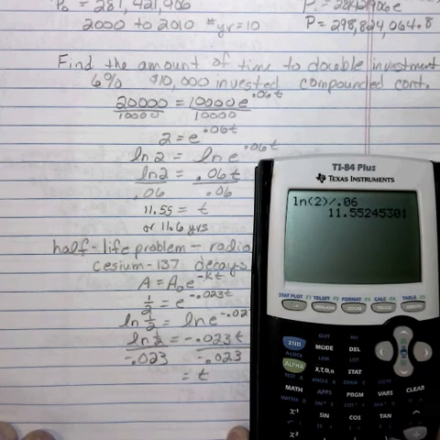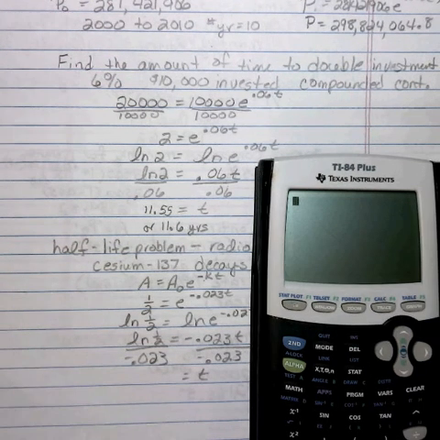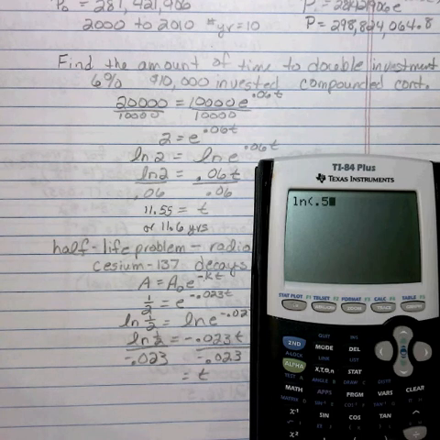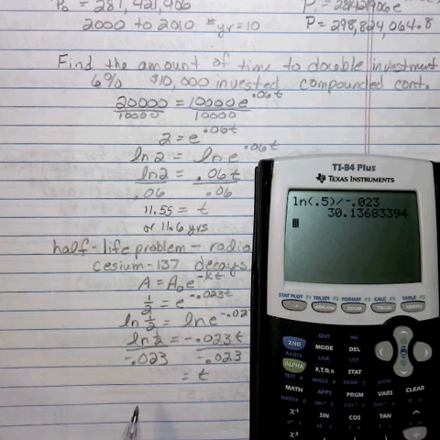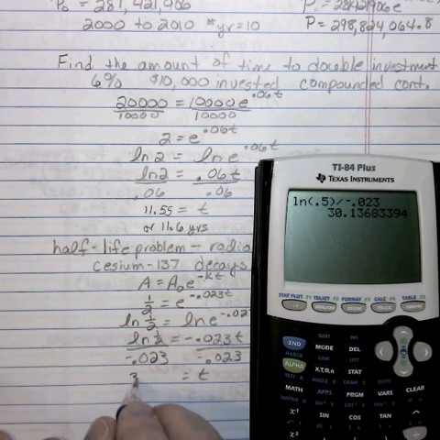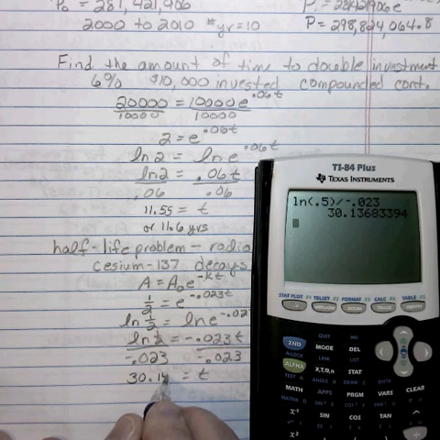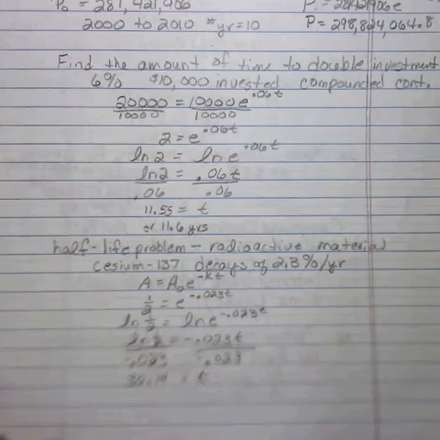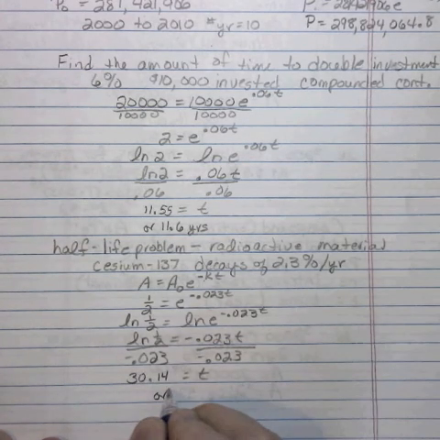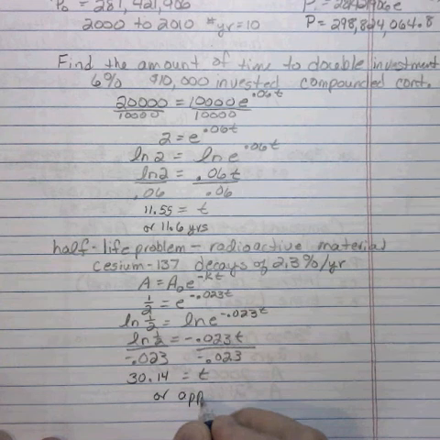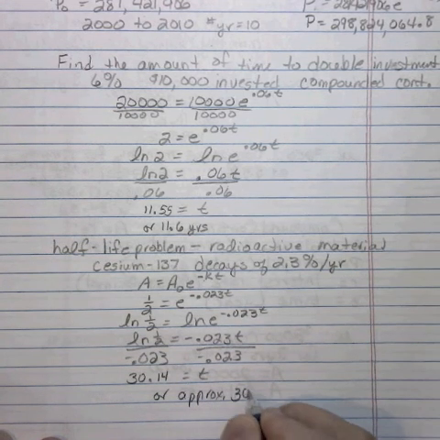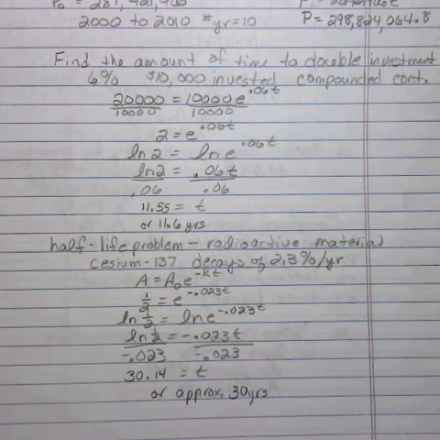And so again, we're going to calculate that. Natural log of 1/2 divided by negative 0.023, and we get 30.14, or as we round that, approximately 30 years to reach half-life.